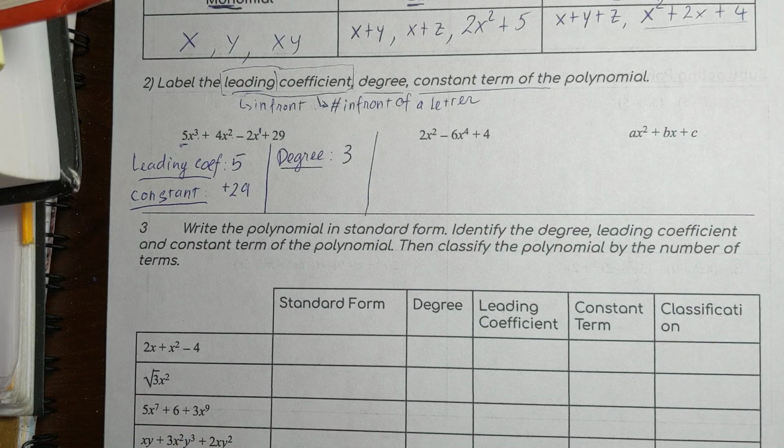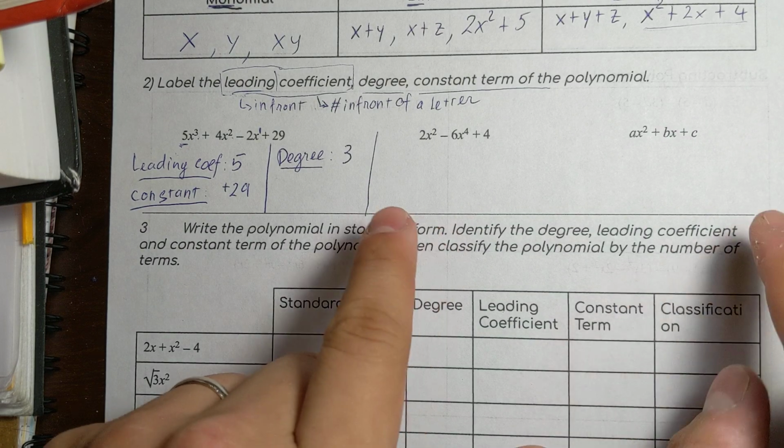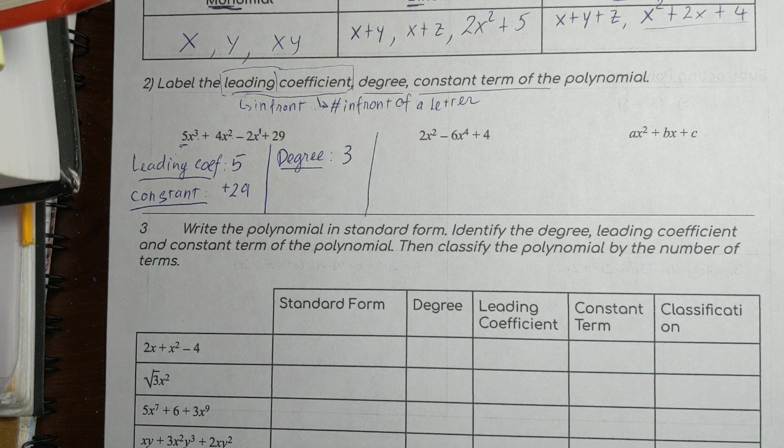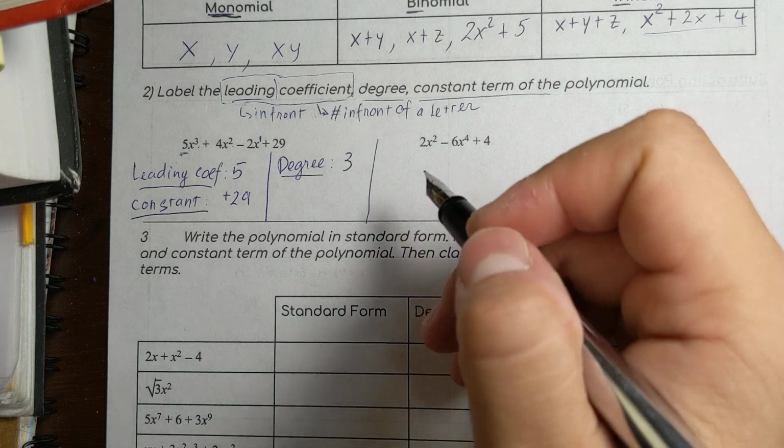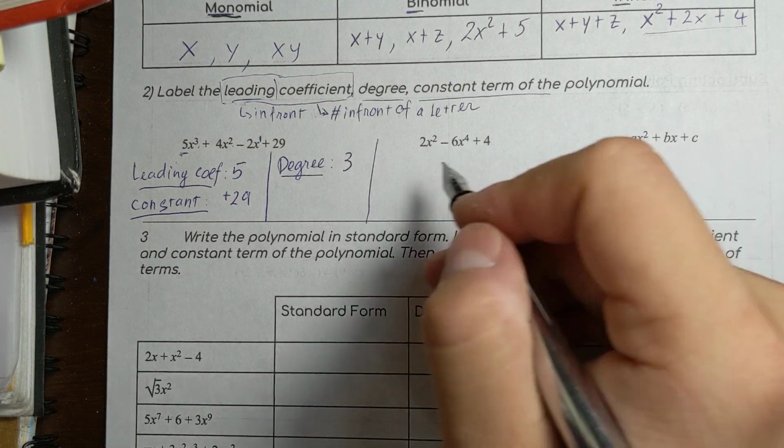Next part, I want you to spend 5 minutes to work on these problems. You can pause the video for those. I'll wait. Okay, so I assume that you paused the video and tried your best on this.